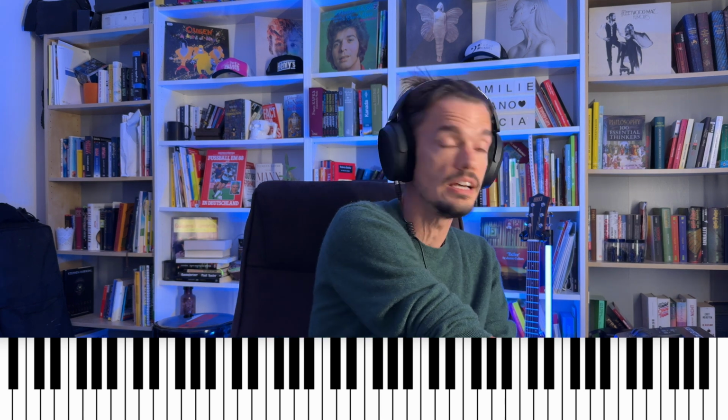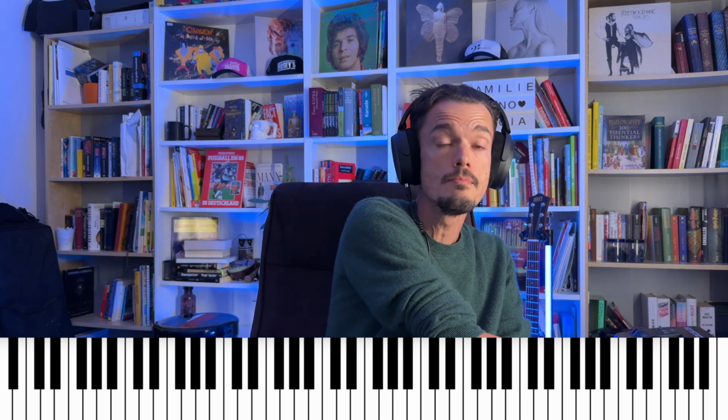Same idea. Right, so we establish a new melodic motif with this that repeats and then gets varied in the second half of the line.